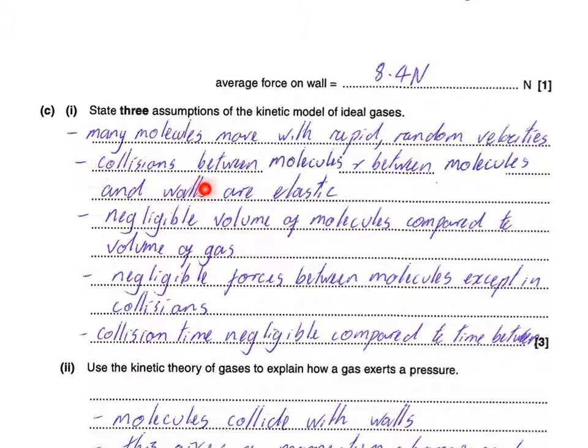We need the collisions both between the molecules themselves, so when molecules collide that needs to be elastic, and when molecules collide with the walls that needs to be elastic. In other words, we're not losing any kinetic energy. And then we've got our negligibles. We've got a negligible volume of molecules compared with the volume of the gas. We've got negligible forces between the molecules except in collisions.